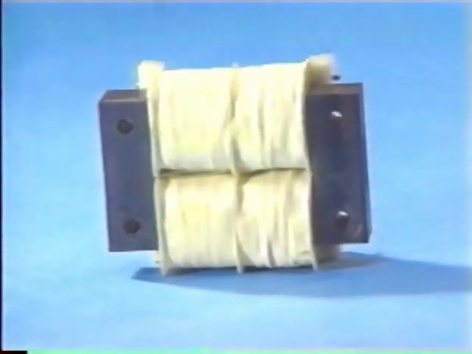A great deal of information has been presented in this video. It's a good idea to view it again. In the next video, the AC fundamental of reactance will be explored, both with capacitors and inductors.